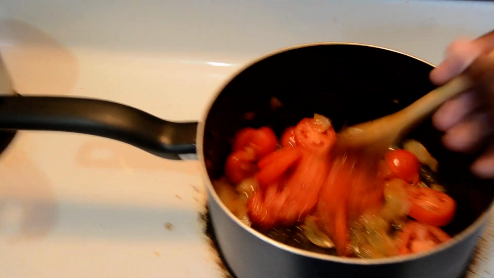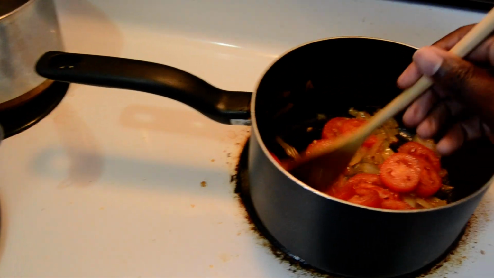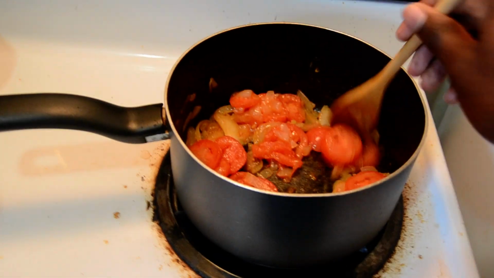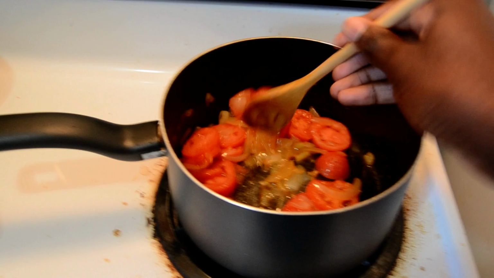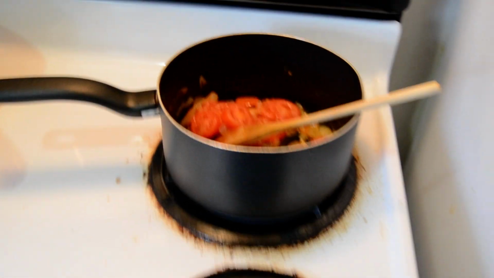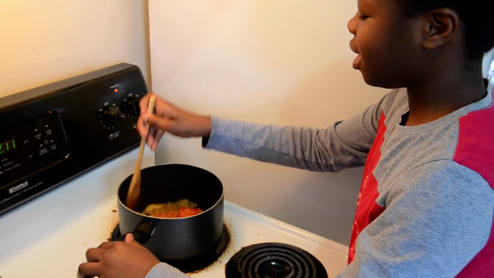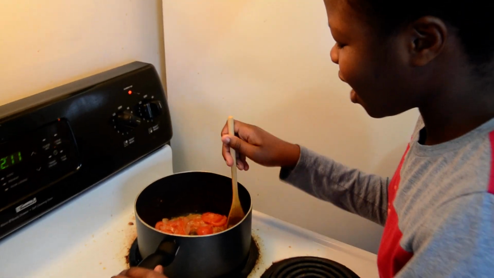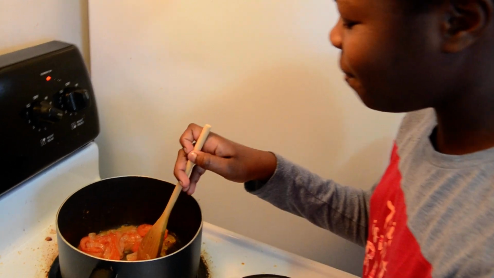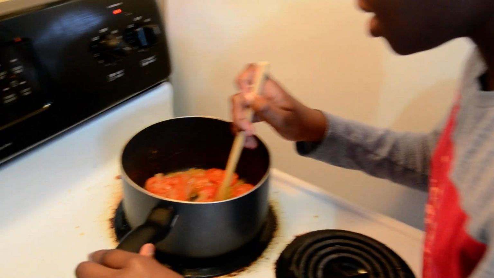Aloko chumbi. Nyanya gi kitungu. Again. Aloko chumbi gi nyanya gi kitungu. Correct. Now you begin to get this. Now we have to wait for the tomatoes to soften up.